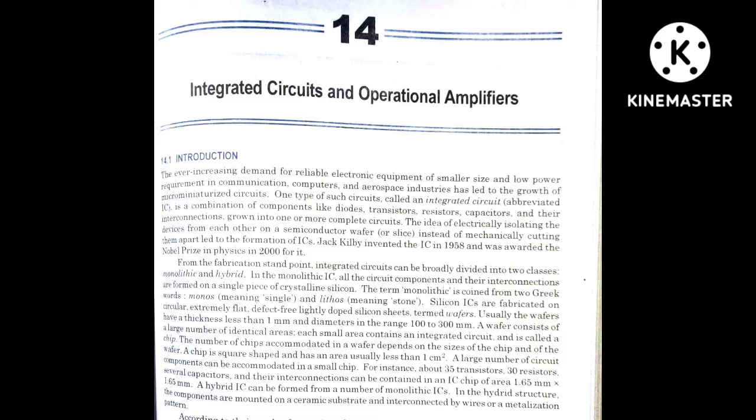One type of such circuits, called an integrated circuit, abbreviated as IC, is a combination of components like diodes, transistors, resistors, capacitors, and their interconnections grown into one or more complete circuits.